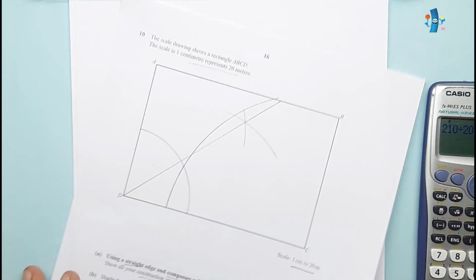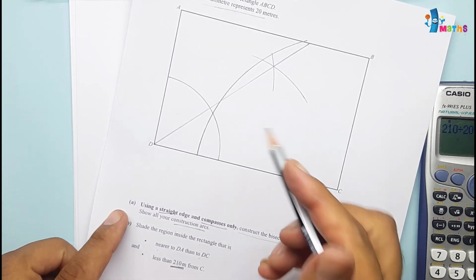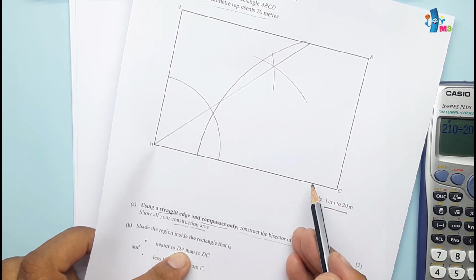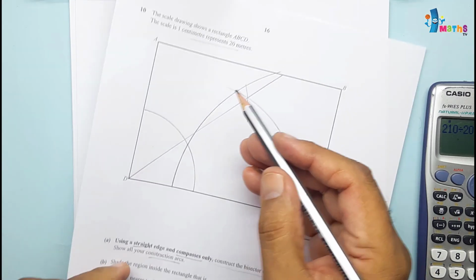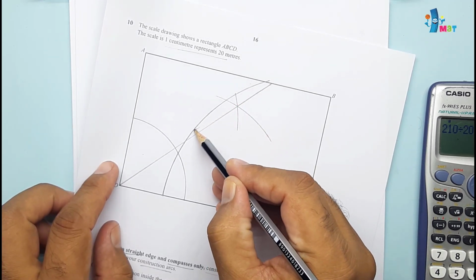Okay, got it. Now nearer to DA, nearer to this one than DC, and less than 210. So we'll be shading this region, only this region we have to shade.